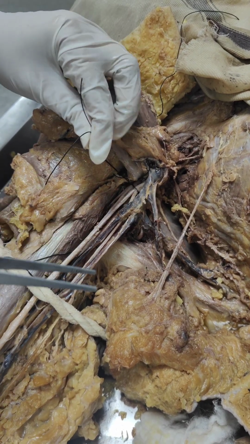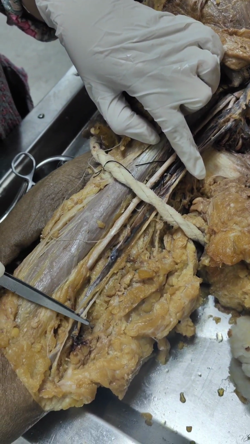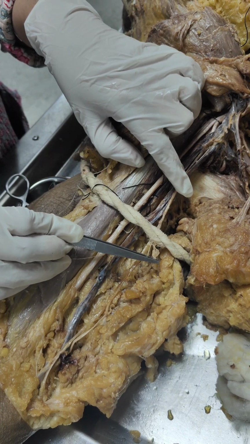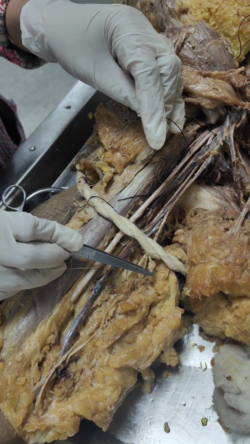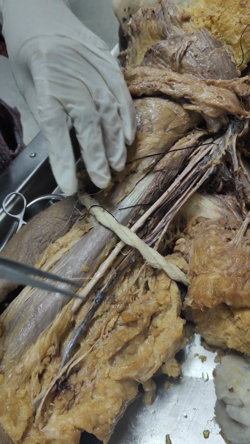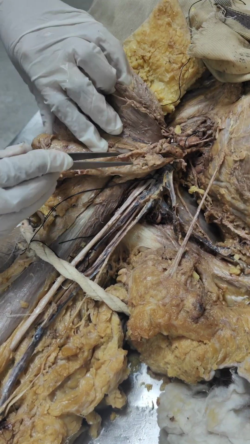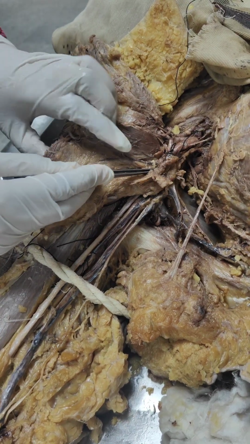Then we have the medial cutaneous nerve of forearm, then the medial cutaneous nerve of arm which is supplying the skin of the medial aspect of the arm. Then we have the medial pectoral nerve. This is the pectoralis minor. It is supplied by the medial pectoral nerve.